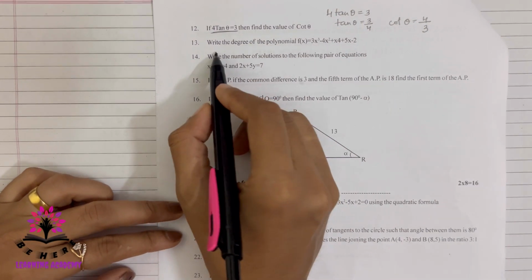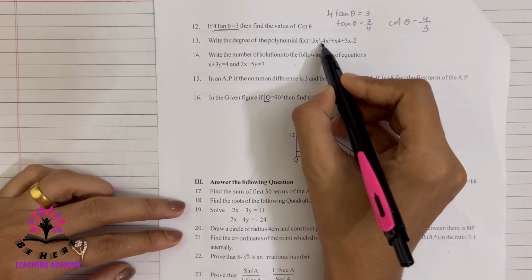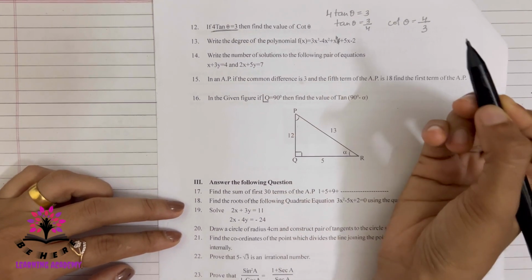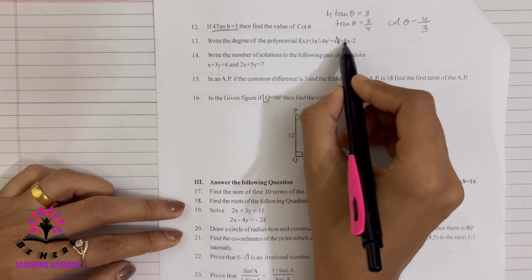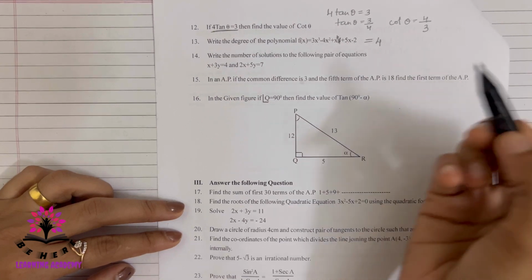So next question you see here. Write the degree of the polynomial 3x cube minus 4x square, this is x to the power 4, not square, and plus 5x minus 2. You have to see the highest power here. Highest power is 4, so the degree of the polynomial is 4.